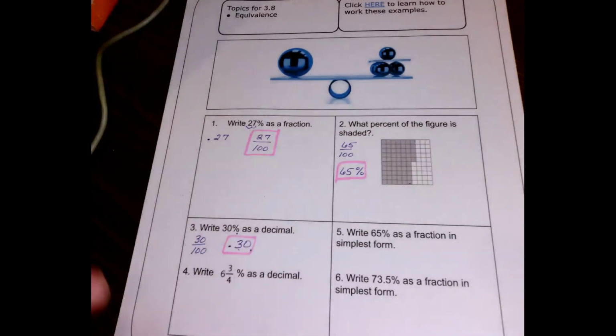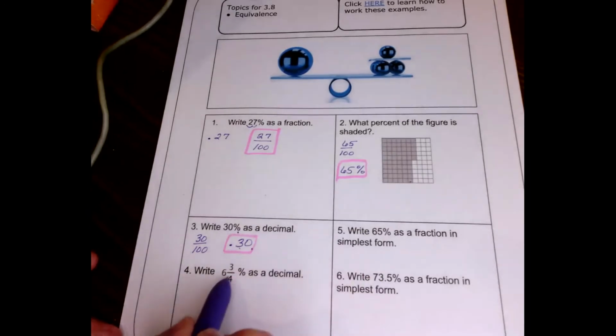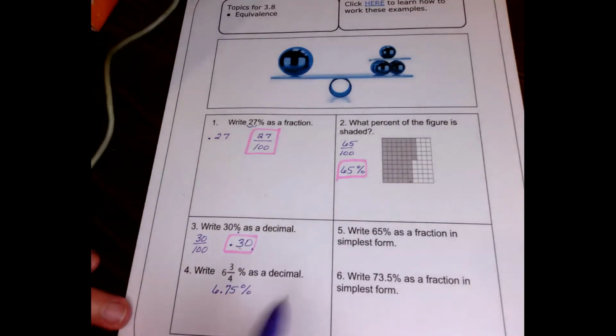All right, next let's write 6 3/4% as a decimal. So first, let's convert this 3/4 into a percent. So that gives me 6.75%. It's not a decimal yet.